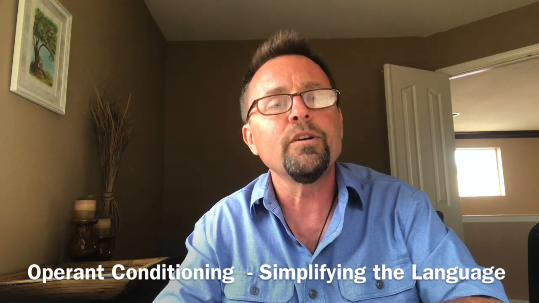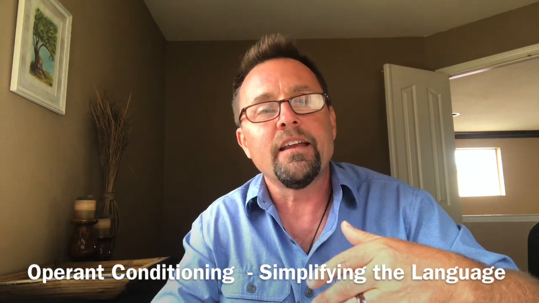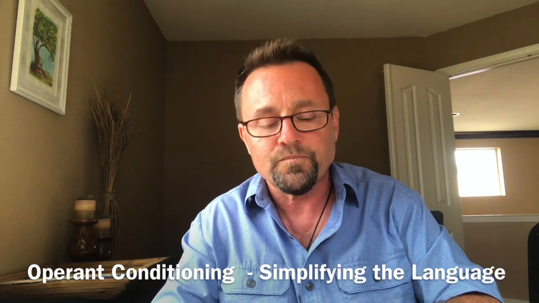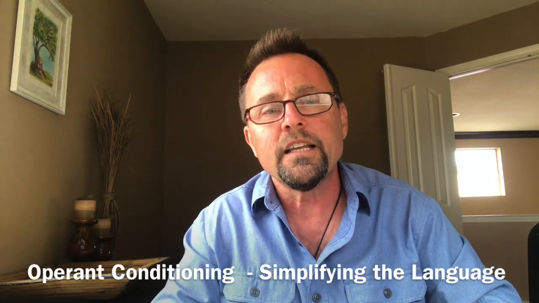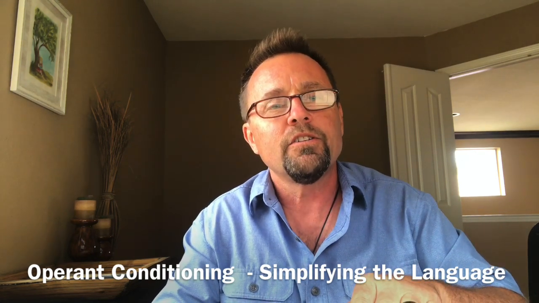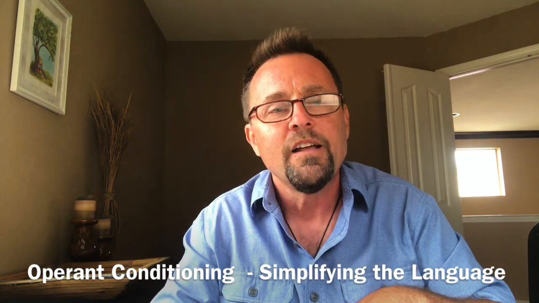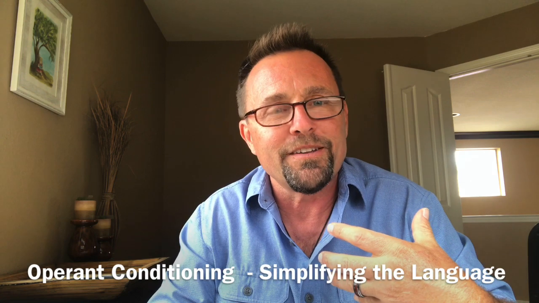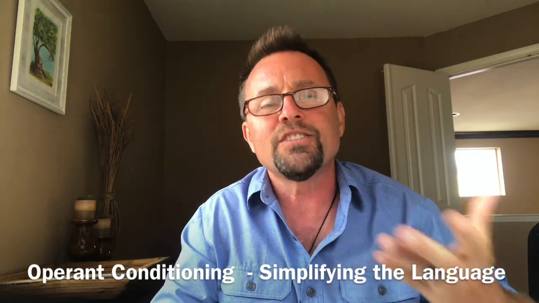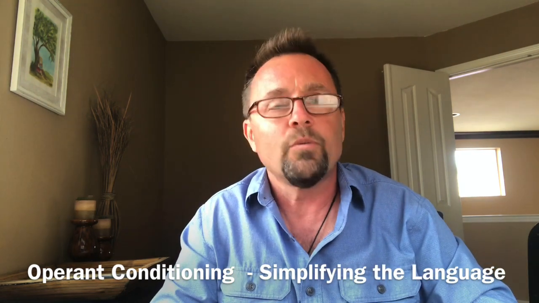Since they're using the word punishment, I think they did that on purpose to imply that it's something unpleasant. So for reinforcement, let's call that reward. I think for common language, it makes more sense to use the words reward and punishment. Okay? And remember, punishment's also an emotionally charged word. So don't think of it necessarily as anything harsh. It's just a negative consequence. It's something the dog doesn't want.